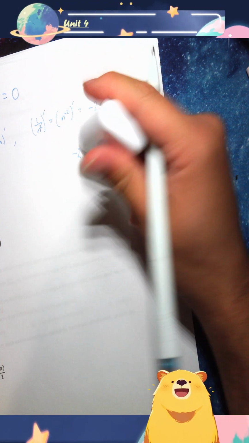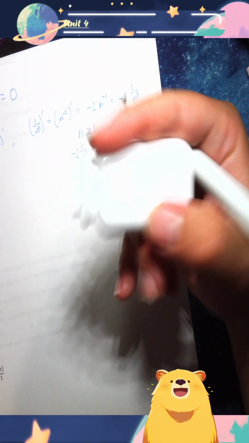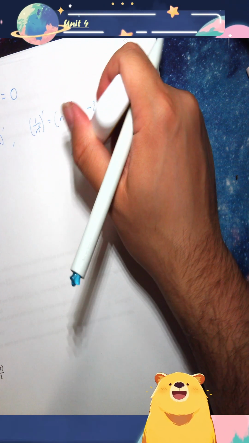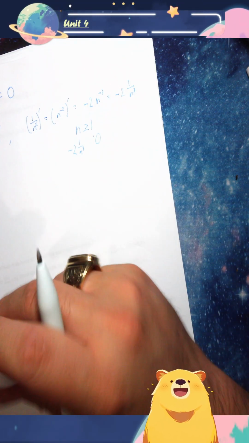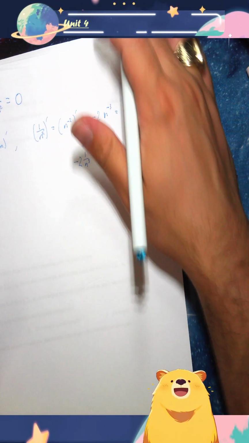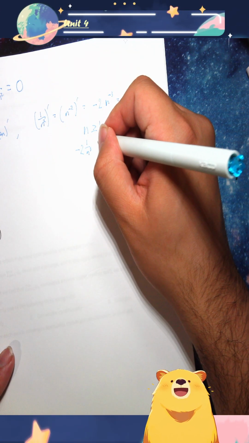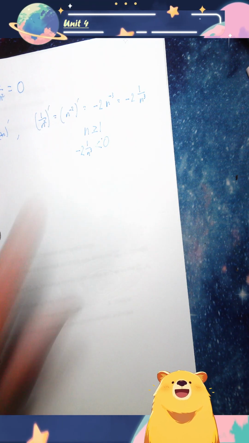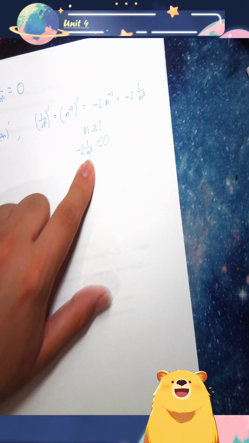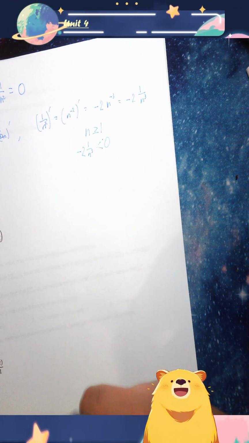Why? Well, because n is positive, n to the power of 3 will always be positive. So a positive and a negative term interacting via multiplication or division means that the full product after simplification will for sure be negative.